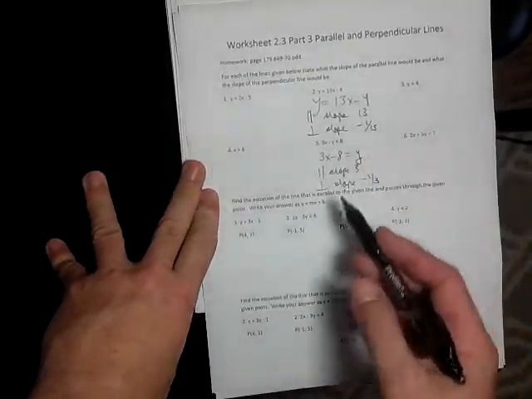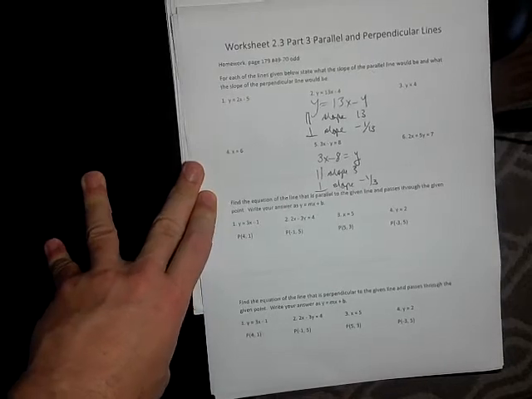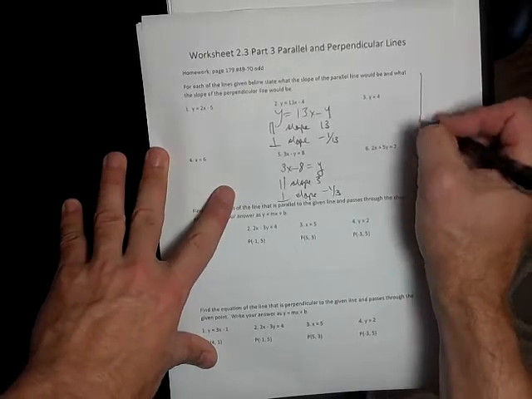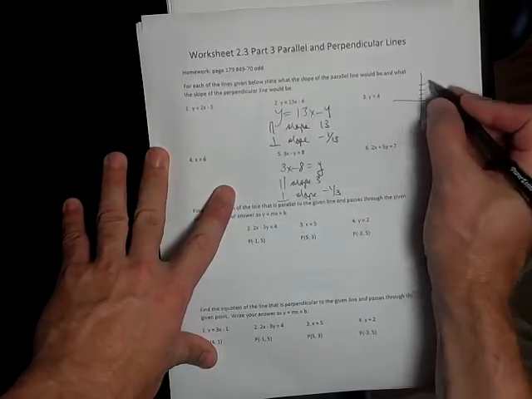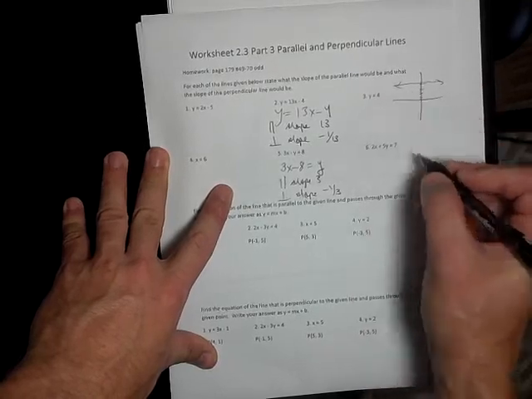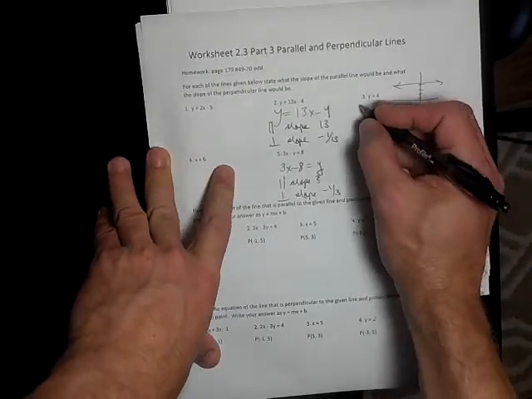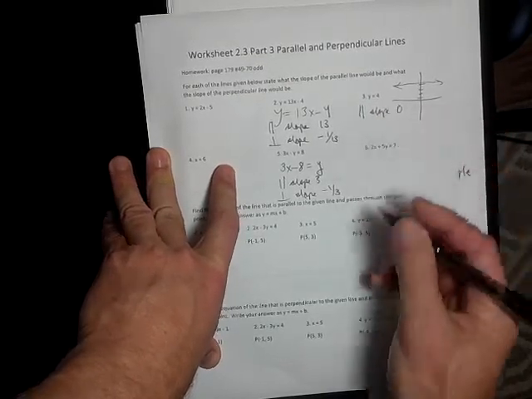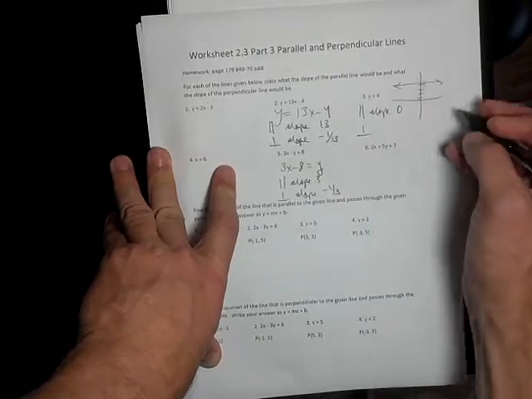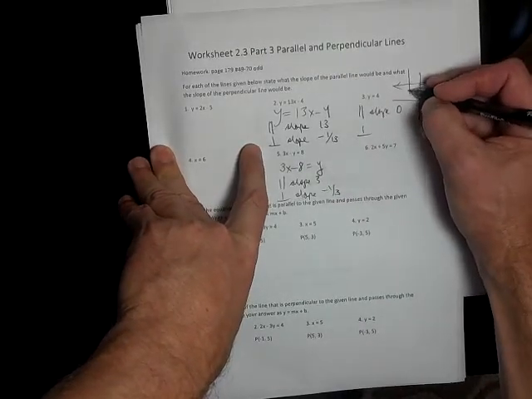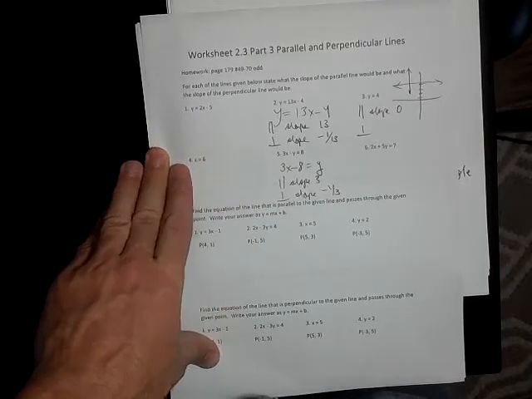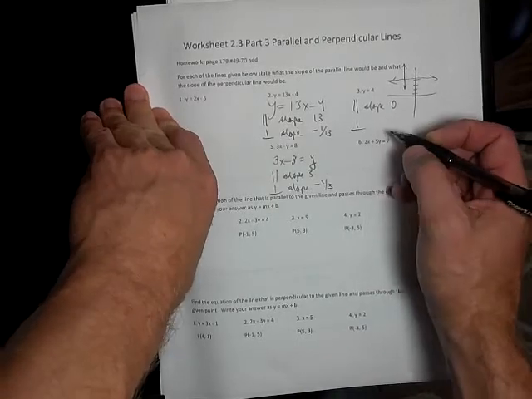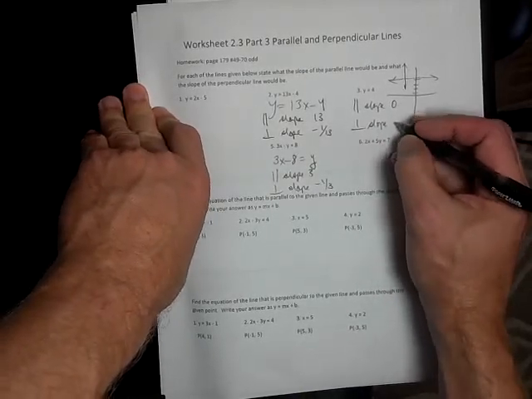This one, 3 and 4, are these concepts of horizontal and vertical lines. So for example, y equals 4 is a line that is horizontal, which means that its slope is 0. But its perpendicular slope, which means any line that is perpendicular to that, unfortunately, does not have a slope. It's perfectly vertical. Its slope is, we call it undefined.